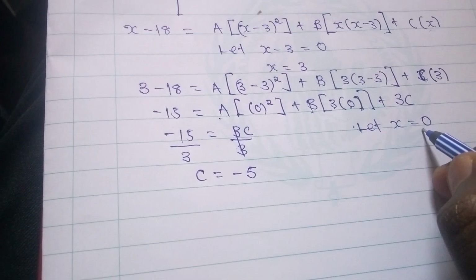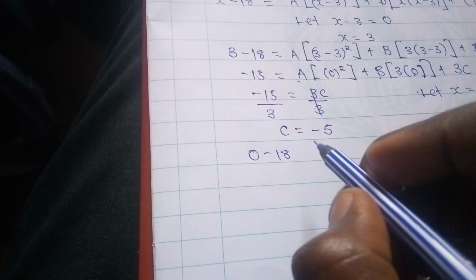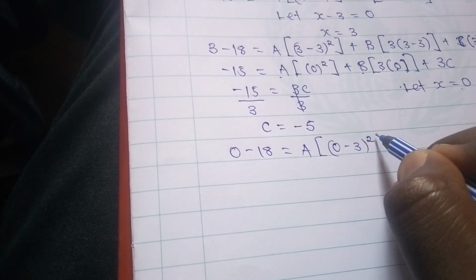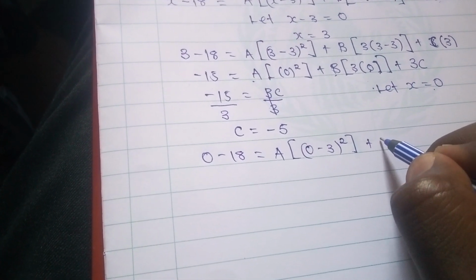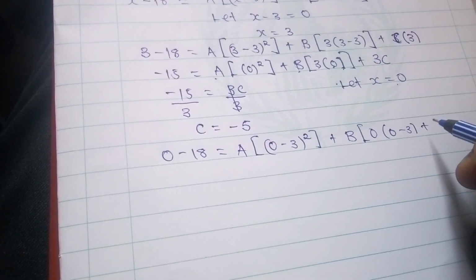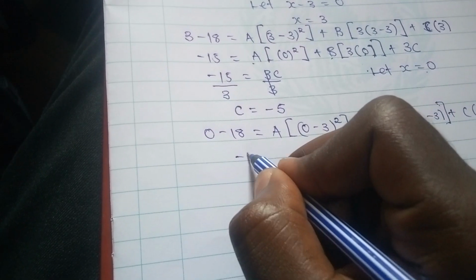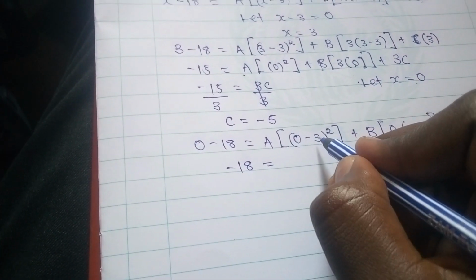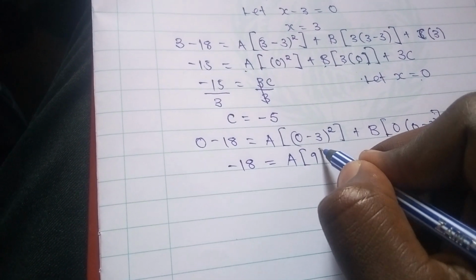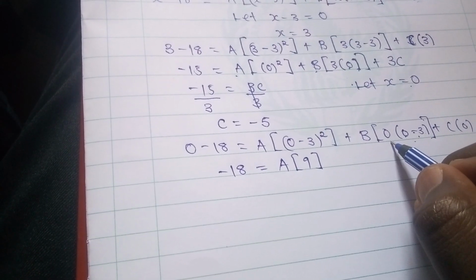It means you're going to replace 0 everywhere where there is x, that is 0 minus 18 is equal to A(0 minus 3) square plus B(0)(0 minus 3) plus C(0). So you're going to obtain negative 18 is equal to A multiplied by 9, and then 0 minus 3 is negative 3, negative 3 times 0 is 0.